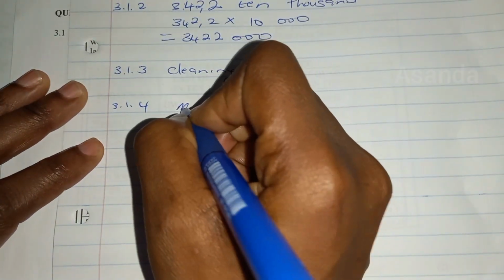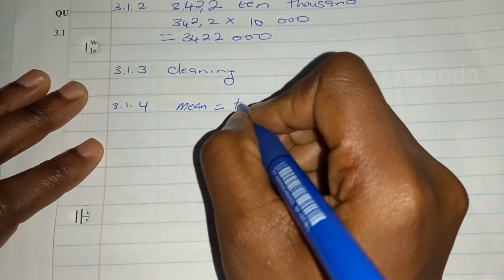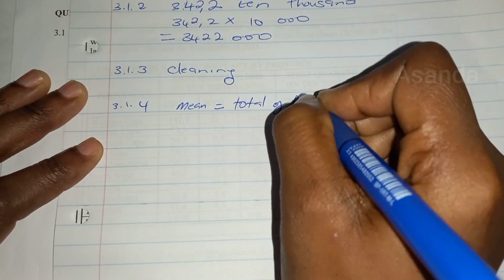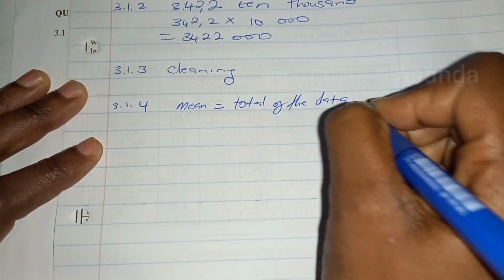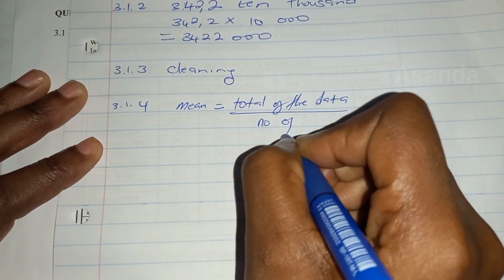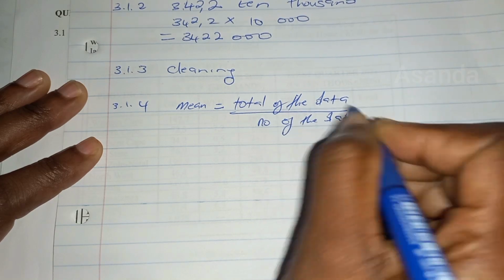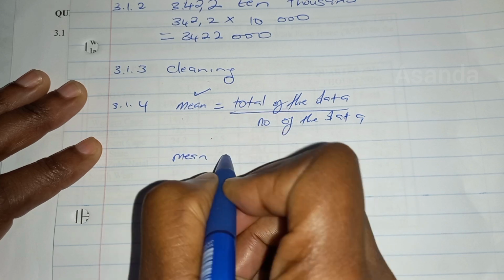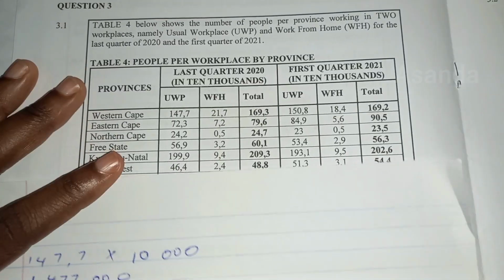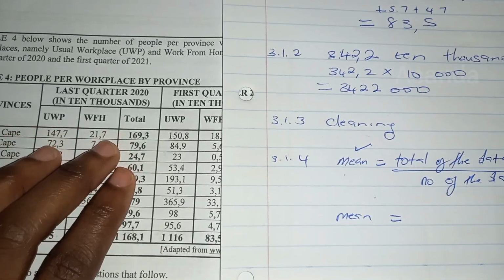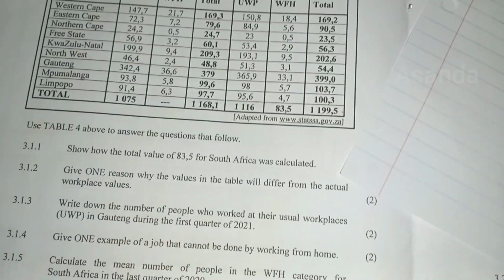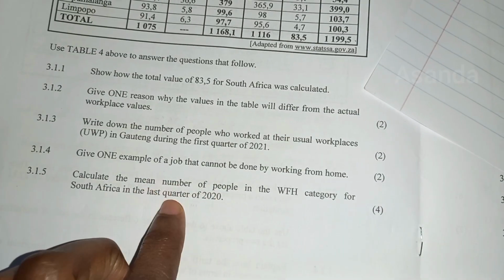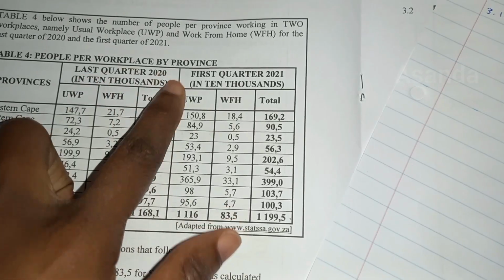Mean has a formula. Mean is equal to total or sum of the data divided by number of the data. So the unknown here is mean. So mean is equal to, and then I'm going to find the total of the data, which is 21.7. They said the last quarter. Remember that? So we're going to look at the last quarter there.